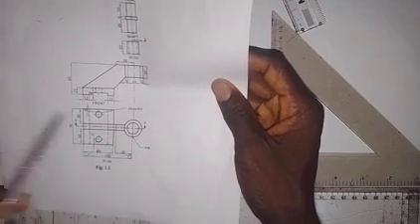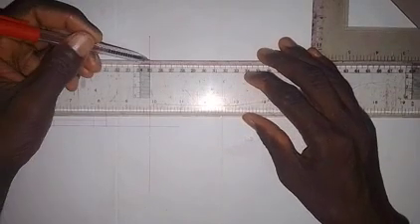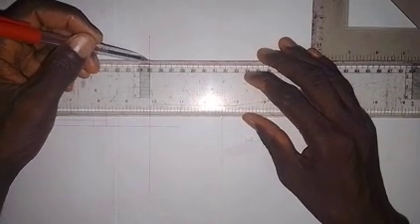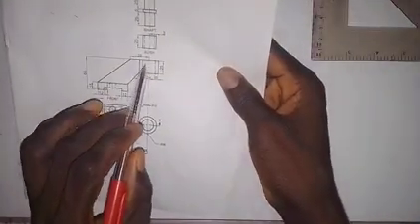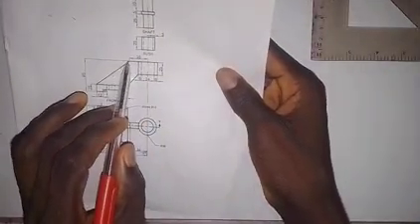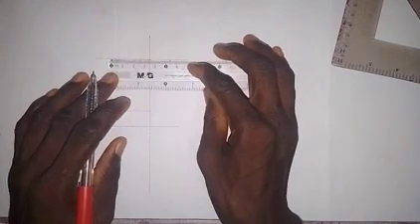I'm looking at what we have here. So I'm going to draw this line. Here I will draw this line, so I'll draw it to this side also. Then from this center to this end is 35. So I'm going to take a measurement of 35 millimeters from this center, 35 millimeters from the center here.